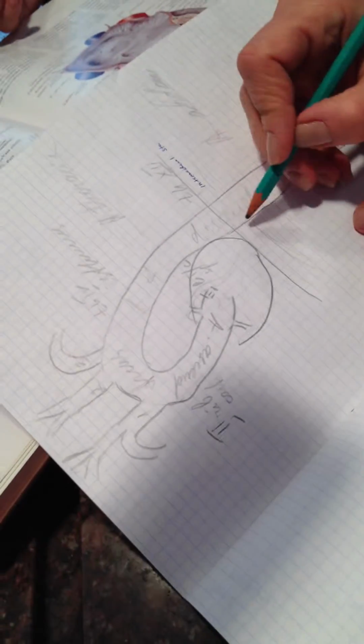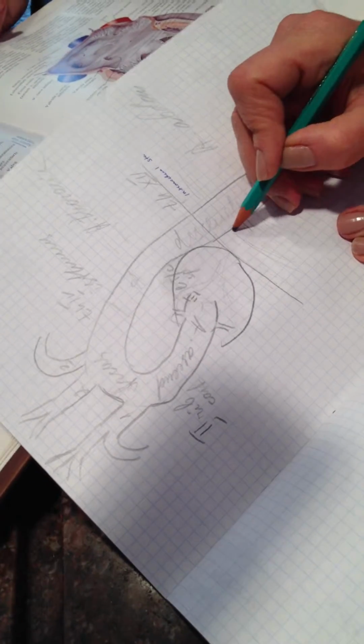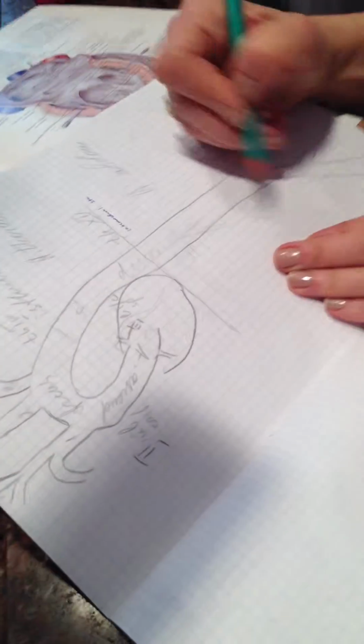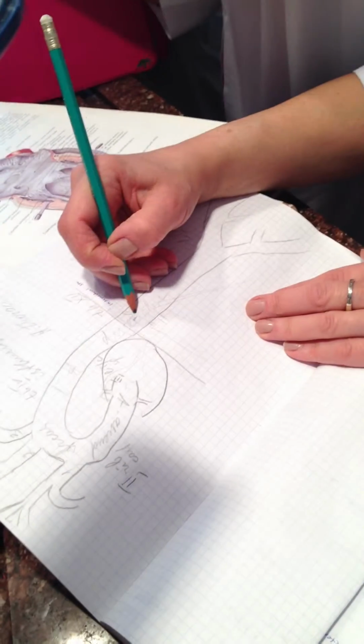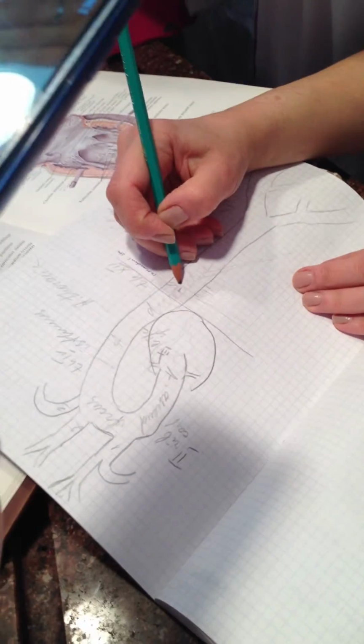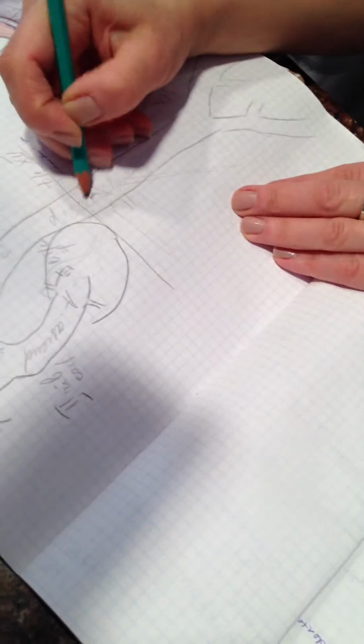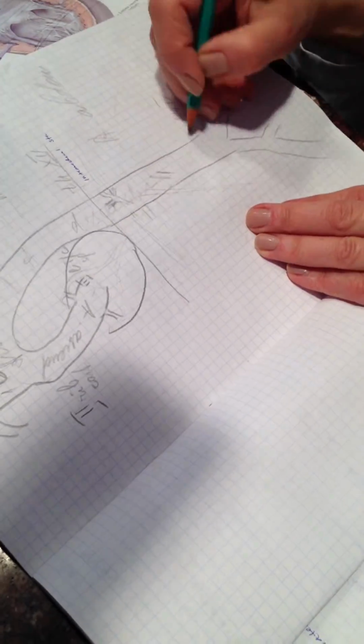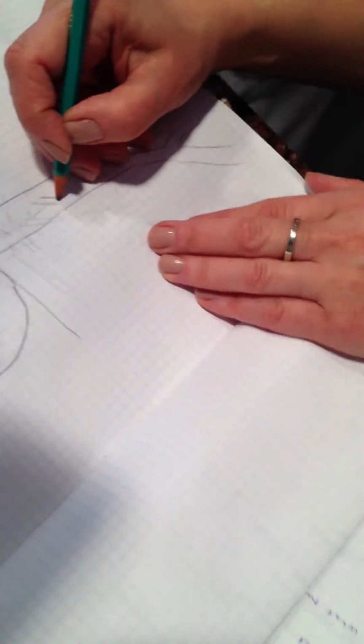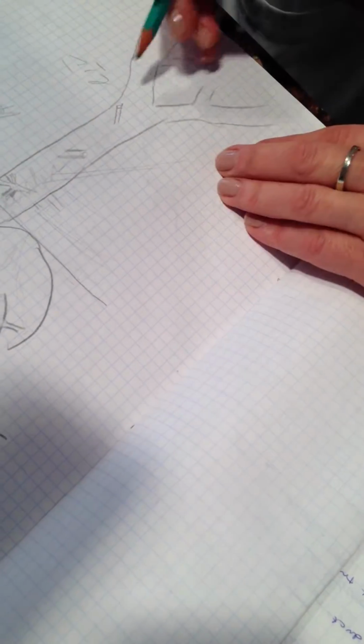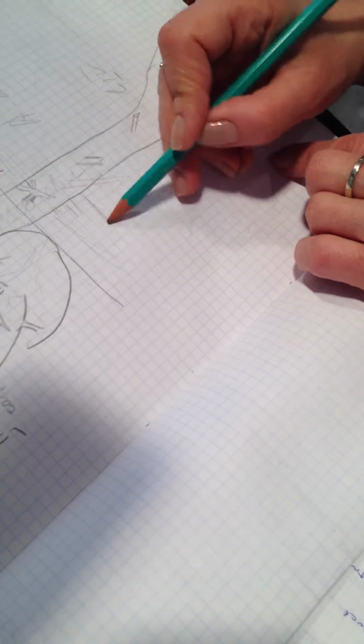But to organs, it gives paired branches to the kidney, to the suprarenal gland, to the testis or ovary, and it gives the celiac trunk, which is divided into 3 arteries. Celiac trunk, superior mesenteric and inferior mesenteric arteries. And the renal artery here gives paired, unpaired.